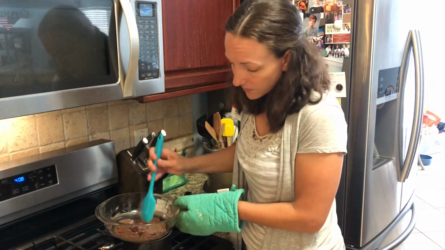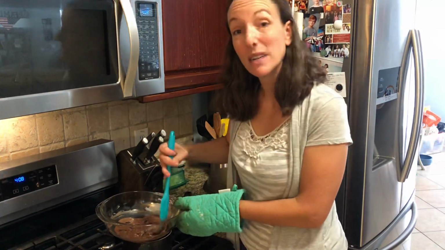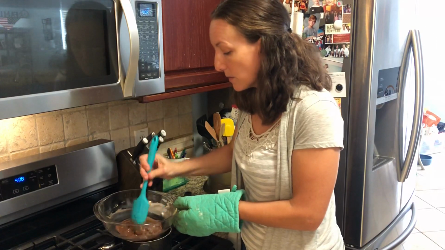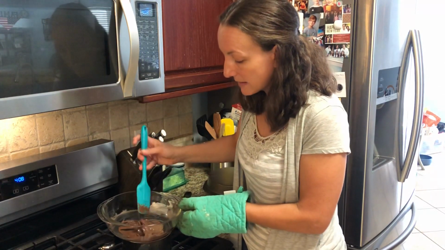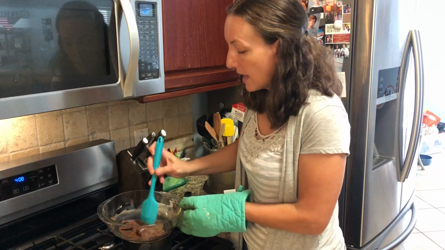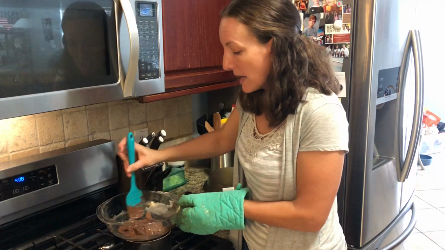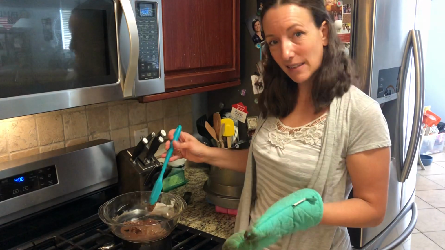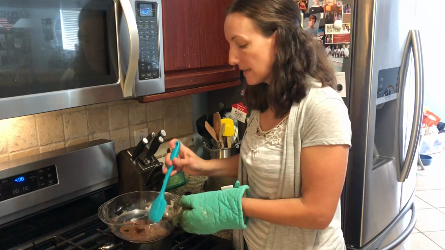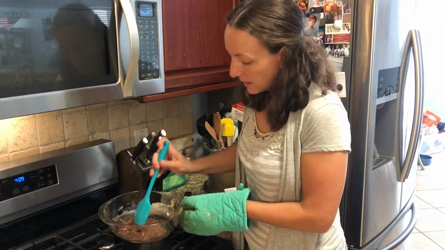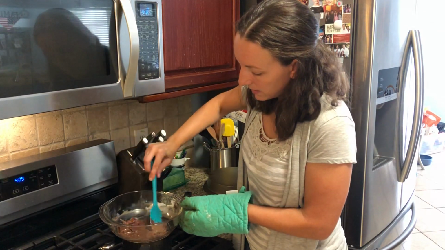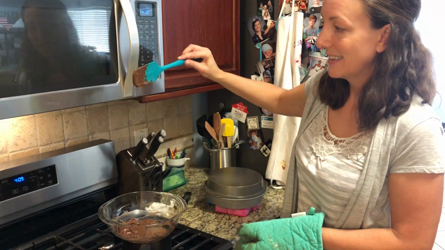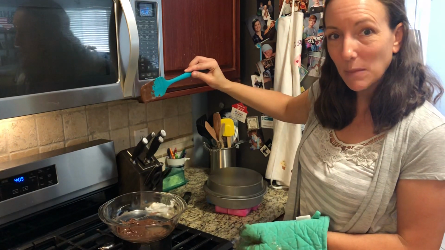Now, I've got quite a bit of chocolate in this bowl. I know, lucky me. So it's going to take a little bit more time, but it's already melting a good amount. Now, as it melts, does it stay solid or does it turn into something else? Let's see. Here's an example. Ooh, can you see that? I don't think it's holding its shape anymore, is it?